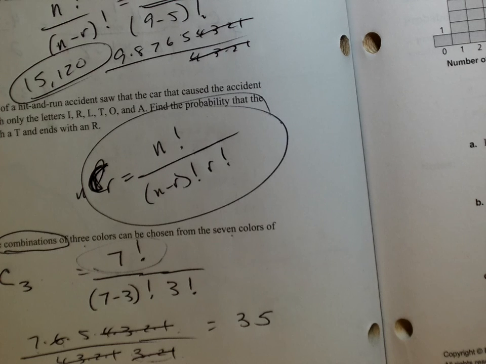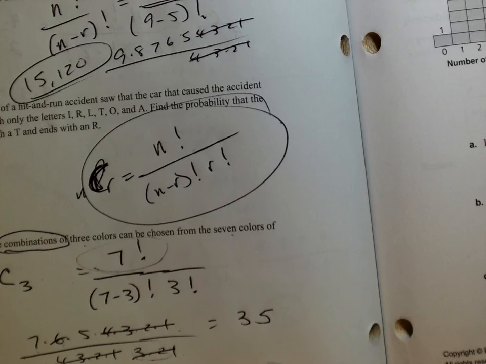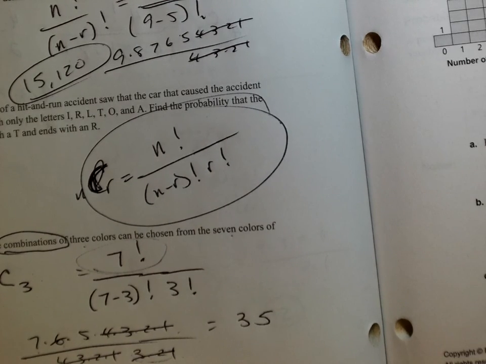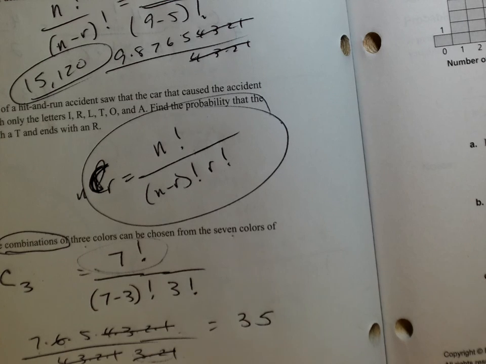If it's a combination, you don't have to do this work. You can use Pascal's triangle. Let me show you how. I'm going to go ahead and stop it.